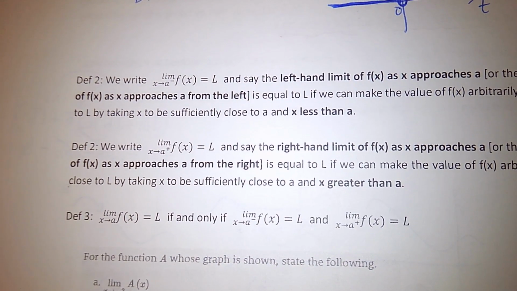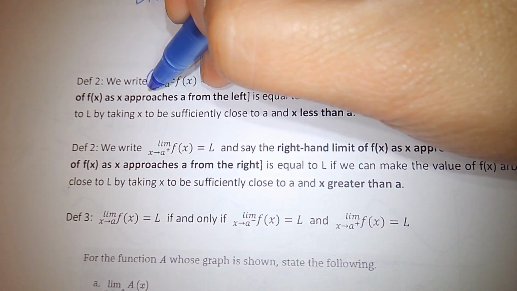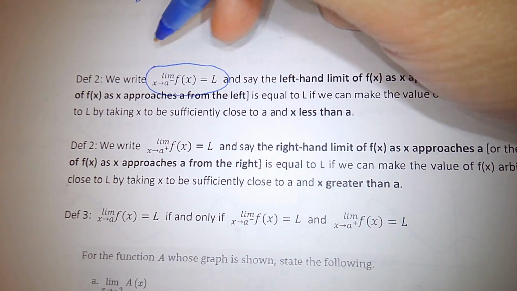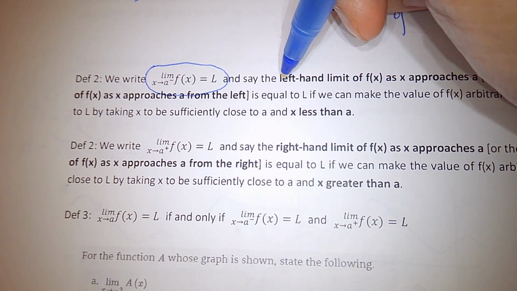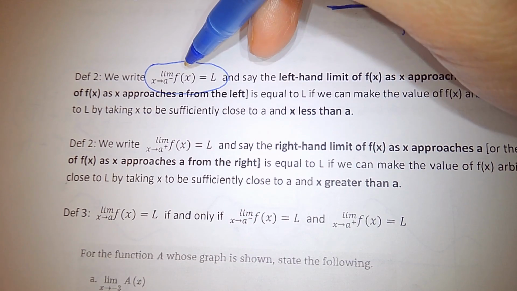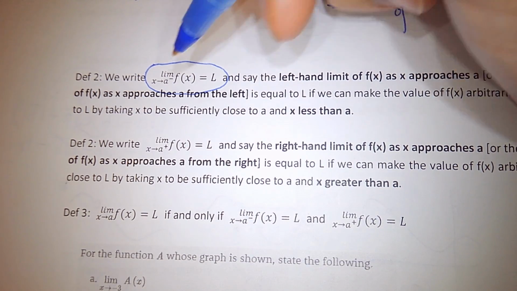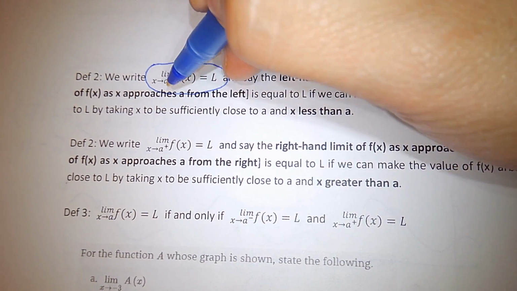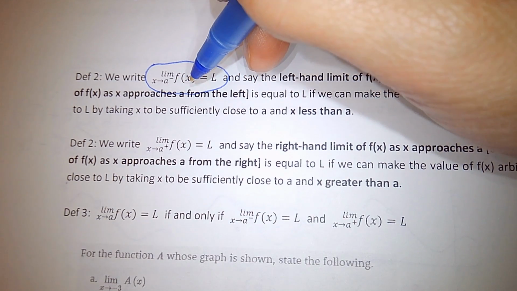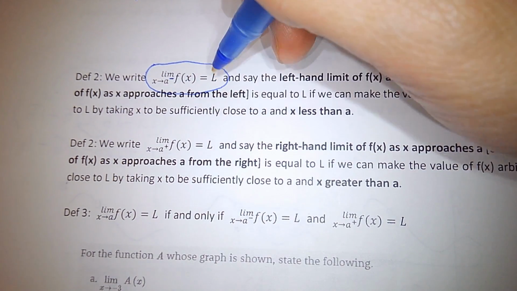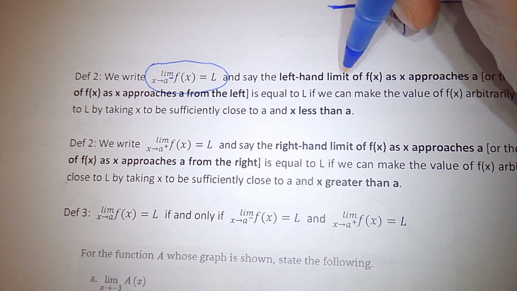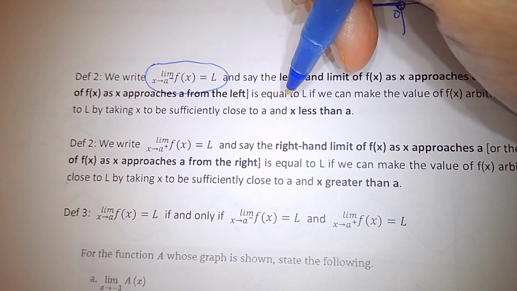So from these definitions, first, we look at this. This limit is called a left-hand limit. Why do we call it a left-hand limit? Because this limit tells us what happens when x approaches a from the left. So we use a minus sign, and you can read this. Dakota just read the definition, so I'm not going to repeat it.